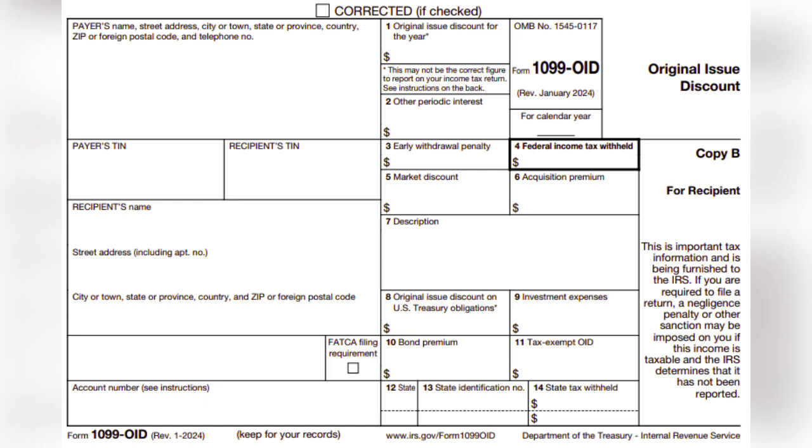Next, look at box 1. This shows the original issue discount amount. This is the main number that you'll report as income. Box 2 may show other periodic interest if there is any. And if you see an amount in box 4, that means federal income tax was already withheld, and you can include that when you file your taxes.